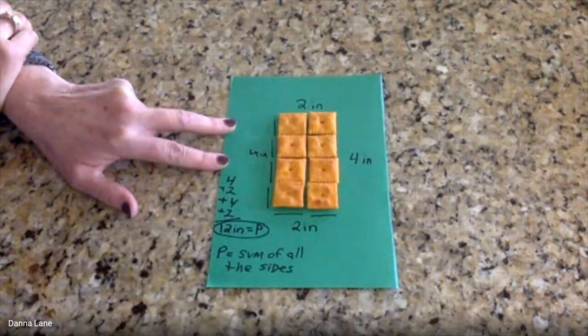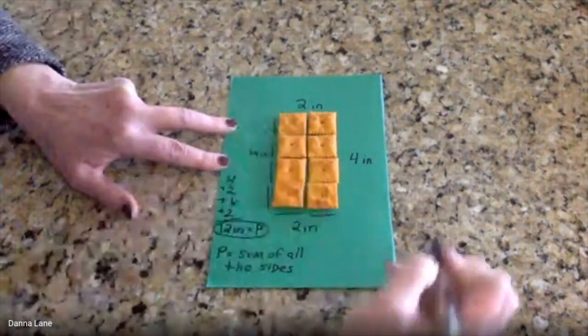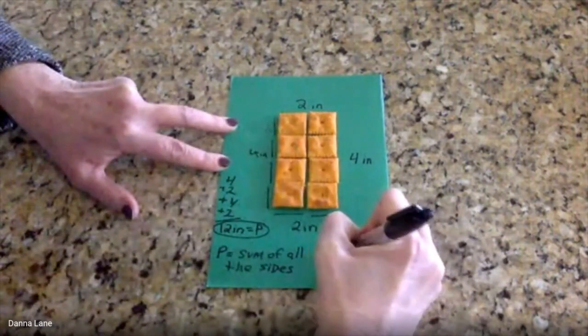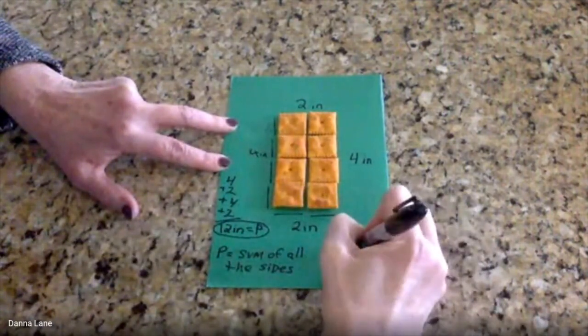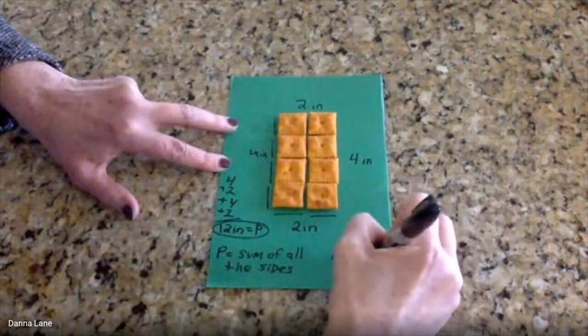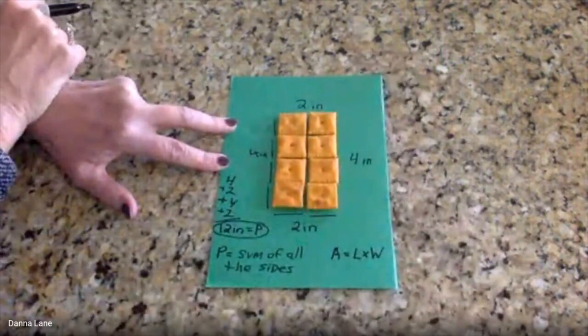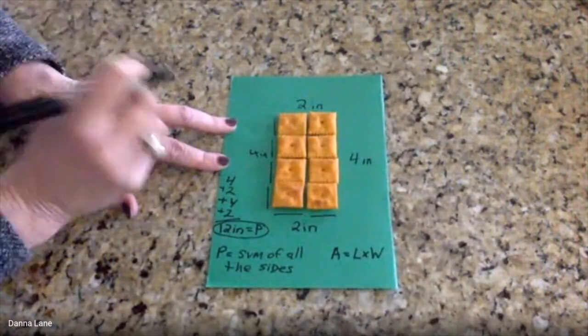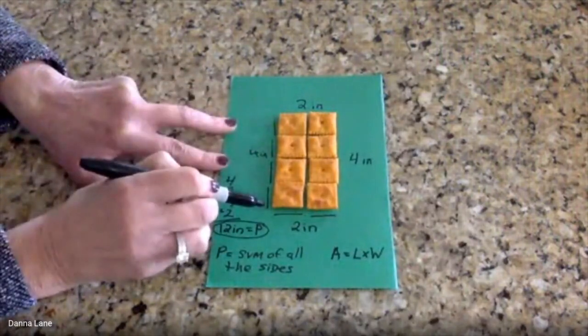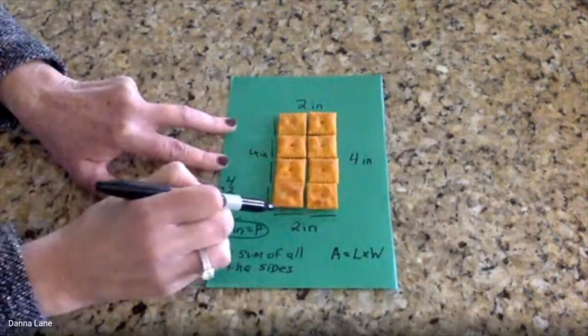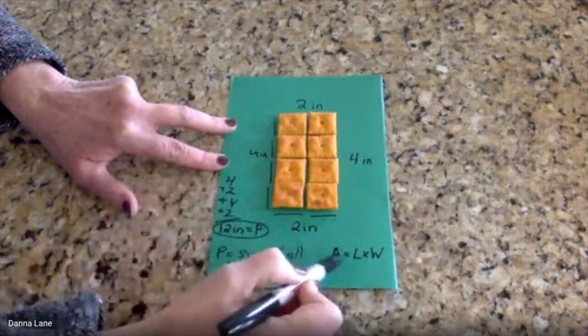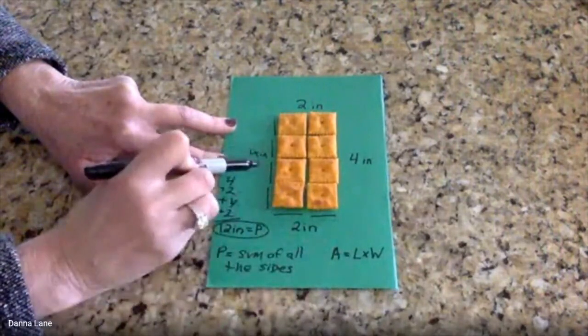Now let's talk about the area. We know that area equals the length times the width. So we need our length here and our width here. Remember that area only involves 2 sides.